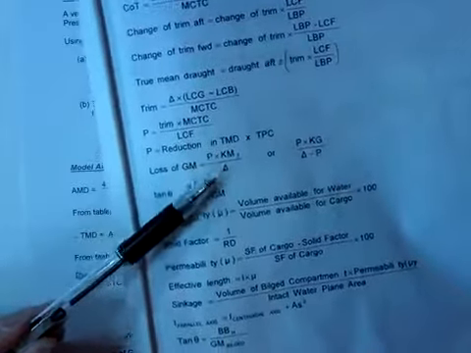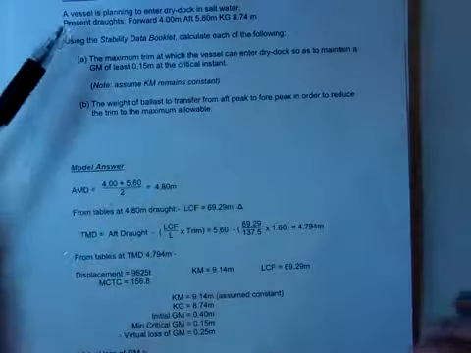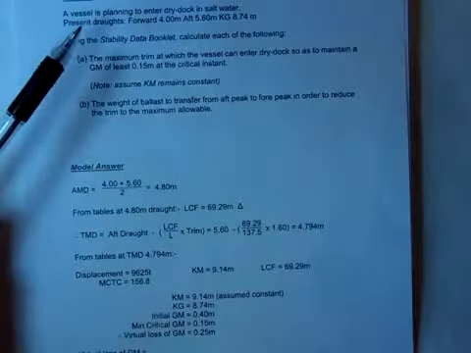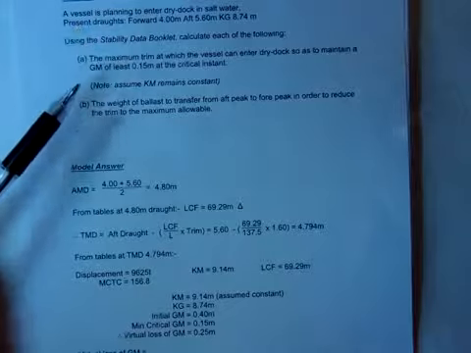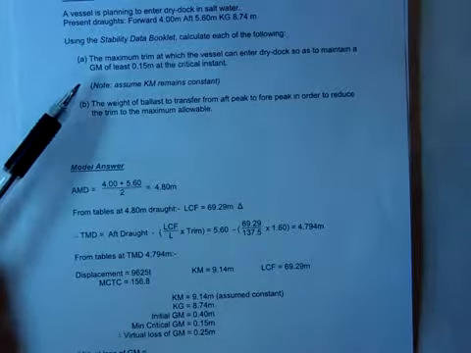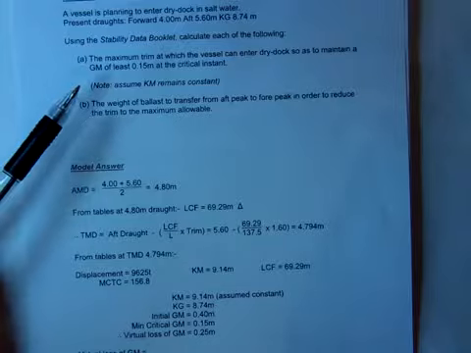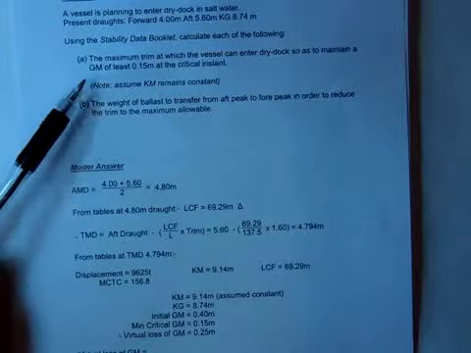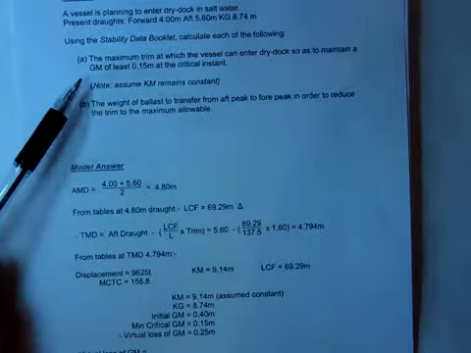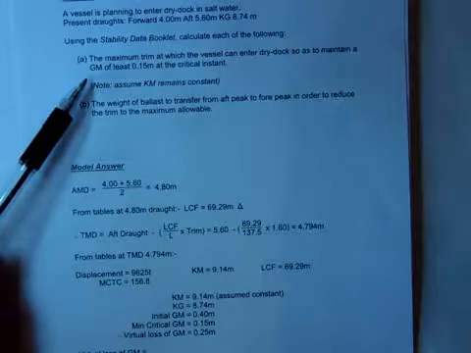So the important dry docking formulas: P equals trim times MCTC over LCF, and loss of GM is P times Km transverse over displacement. We're told our drafts, we're in salt water, and we're asked to calculate the maximum trim at which the vessel can enter dry dock so as to maintain a GM of 0.15 at the critical instant. Well, the critical instant occurs just before the vessel touches down forward on the blocks.